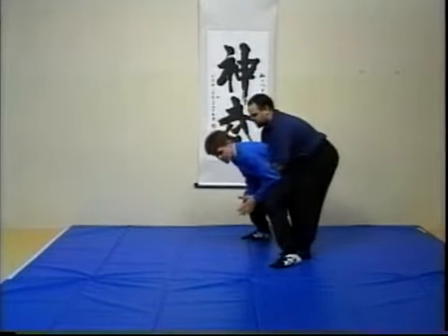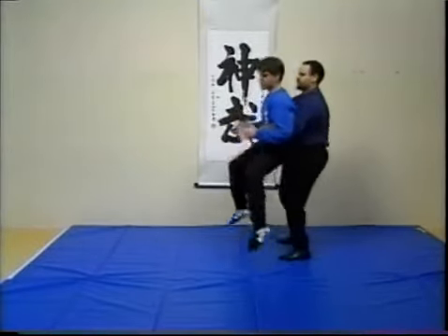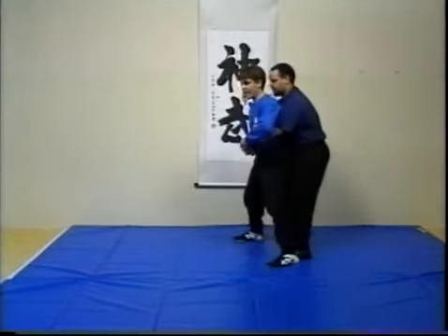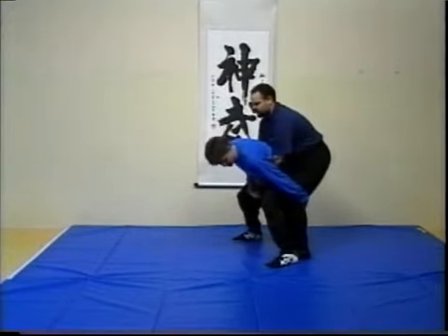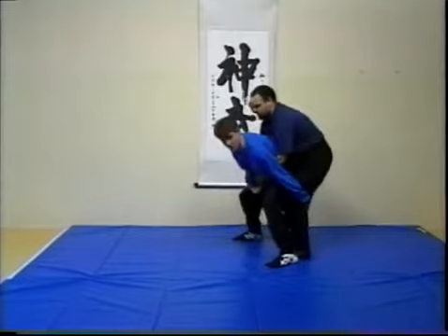Now, this is more stable, but he's very strong. He can still lift me up from here. Okay. So to prevent that, if I feel him start to lift, I grab one of his legs. Now he's lifting, but he's pulling out of his own leg here. So it's very hard for him to lift me off the ground.